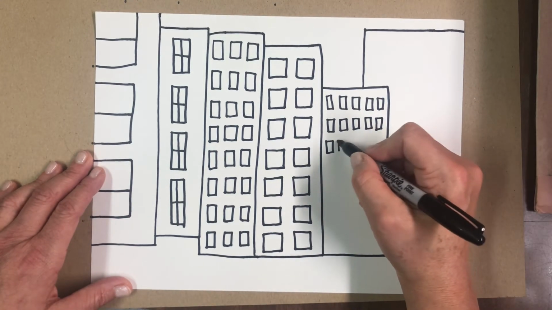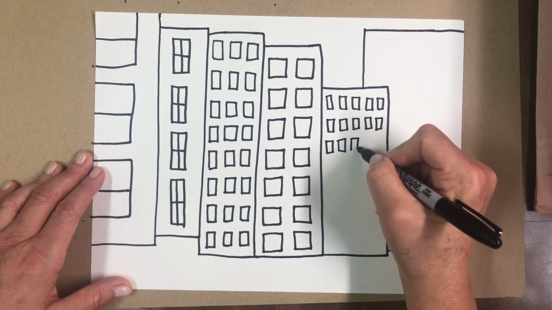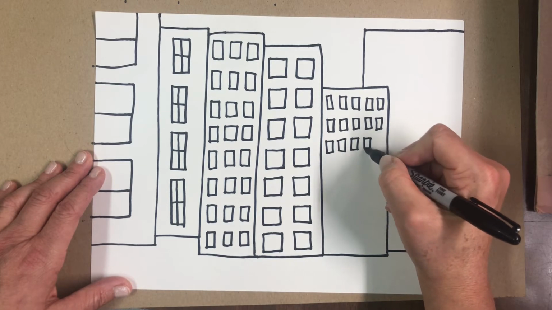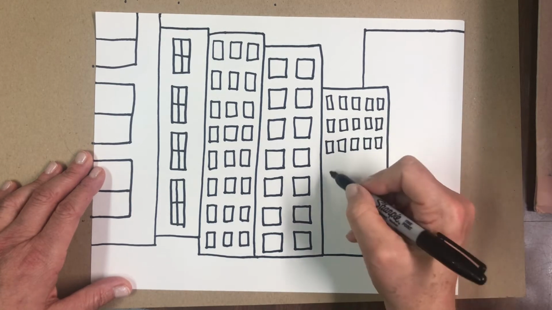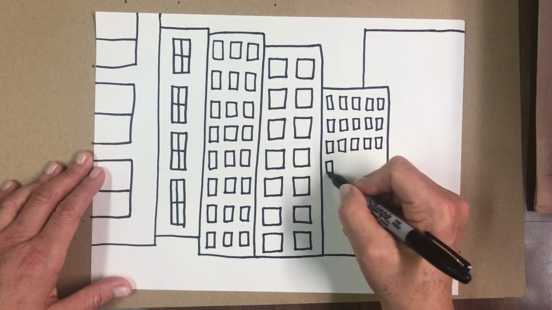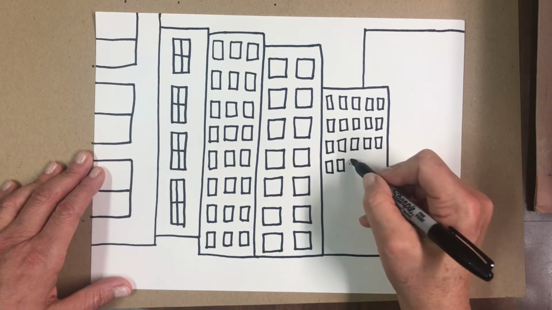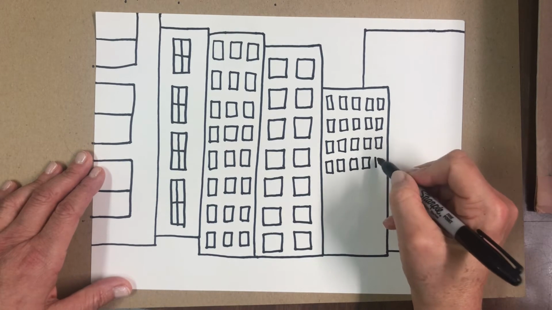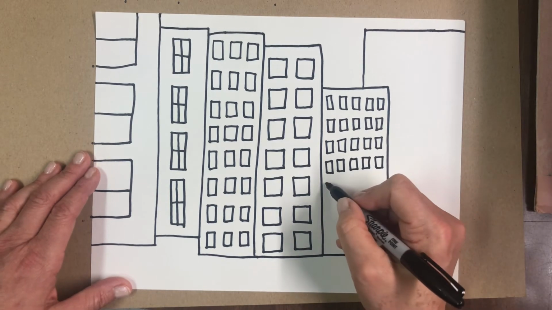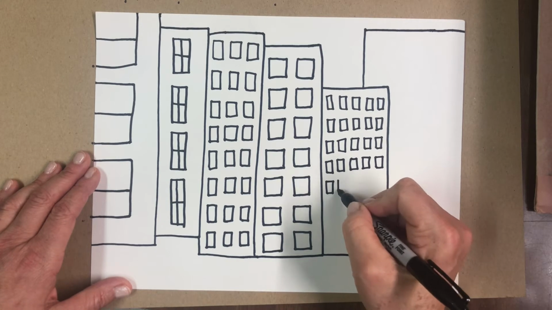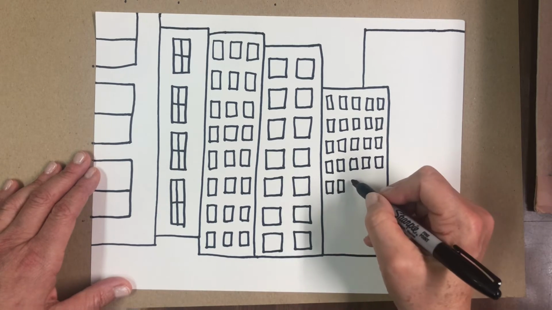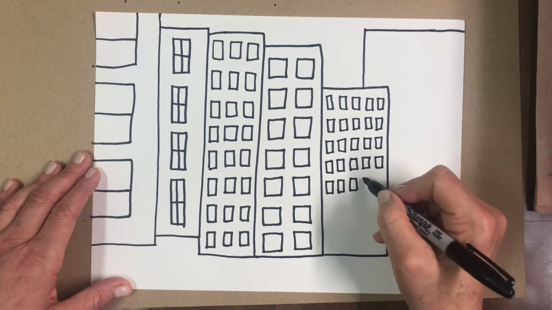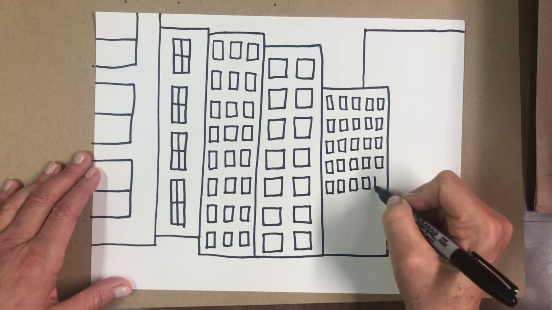So hopefully this isn't boring you too much, but each building should have a different variety arrangement of rectangles or squares. No two buildings should be the same. I want you to really try to experiment with different size rectangles. And it's amazing with just making different sizes and different amounts of rows and columns.